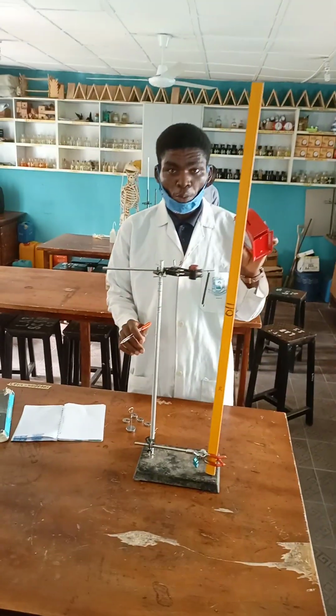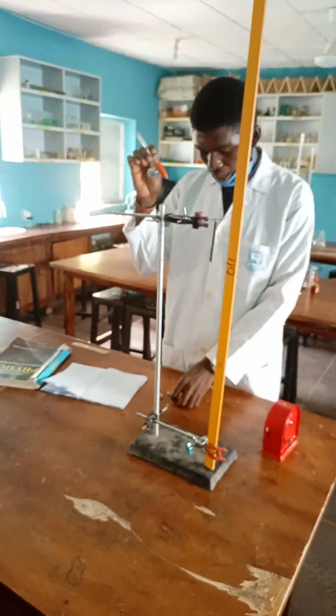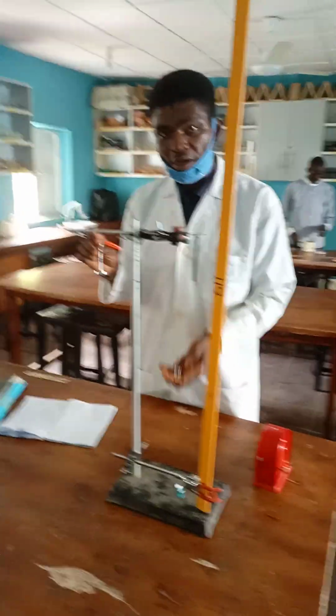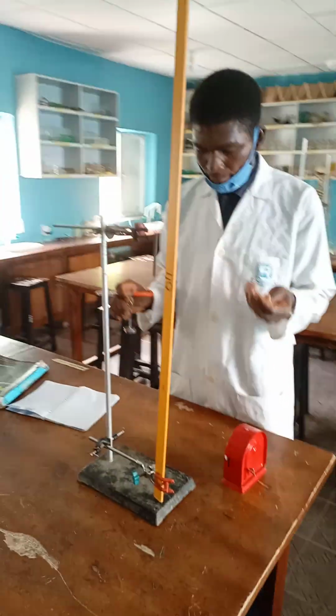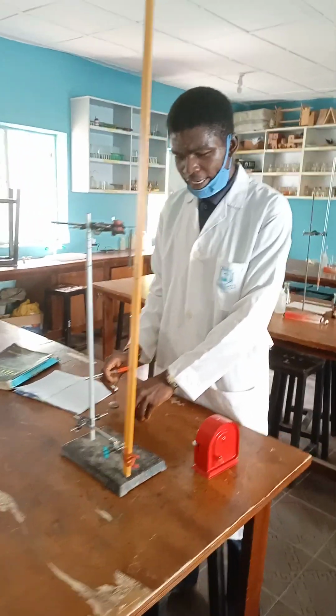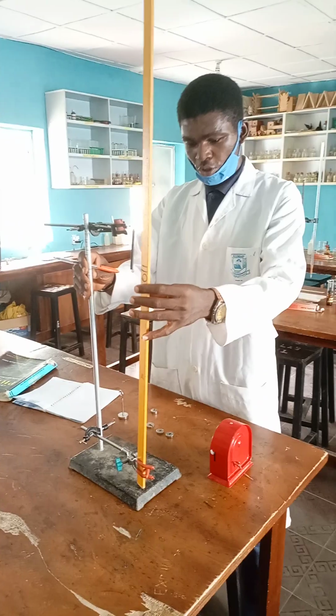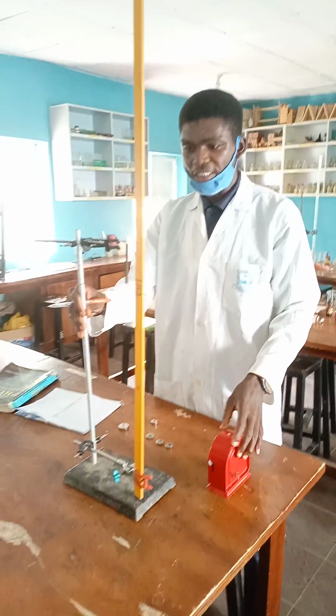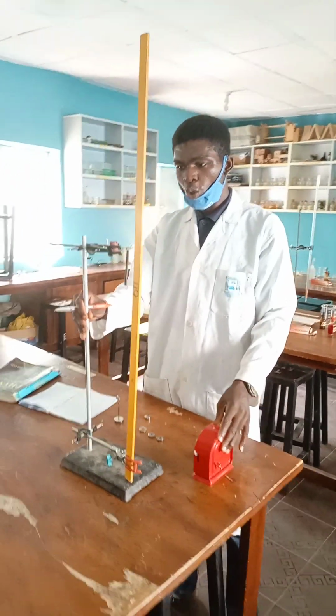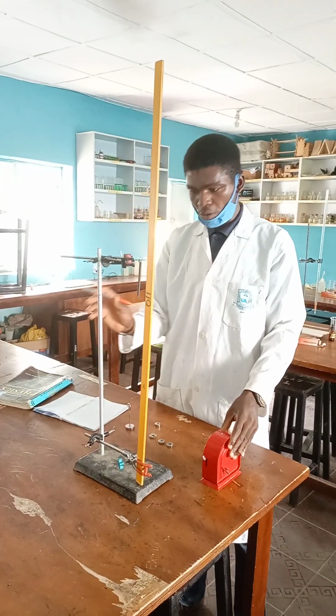We have a stopwatch. We have a 50-gram mass and 4 sets of 20-gram mass. Then, this apparatus being set before you is to determine Hooke's Law. That is the determination of Hooke's Law.